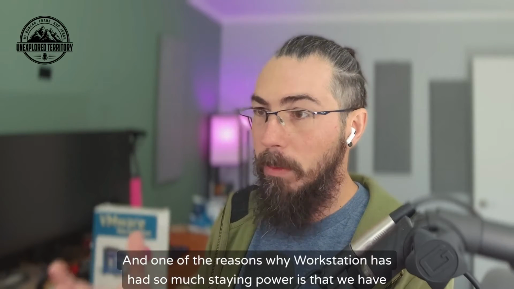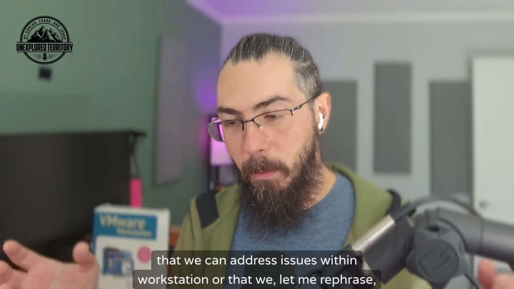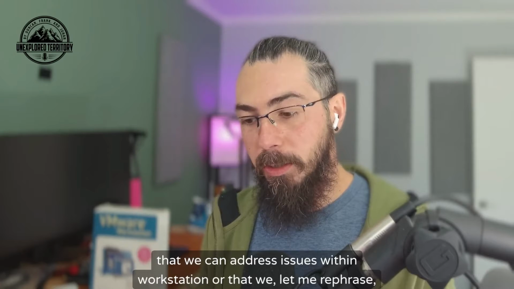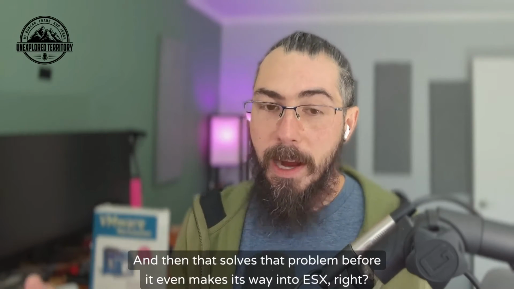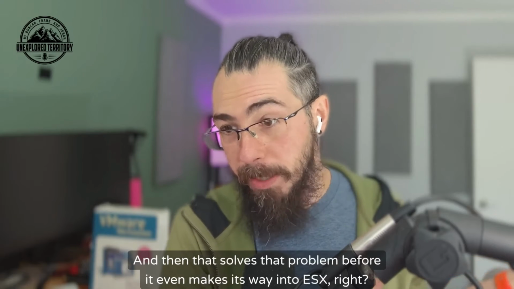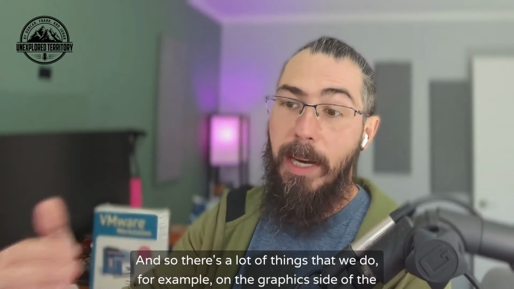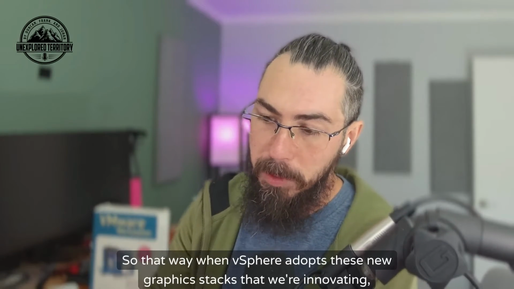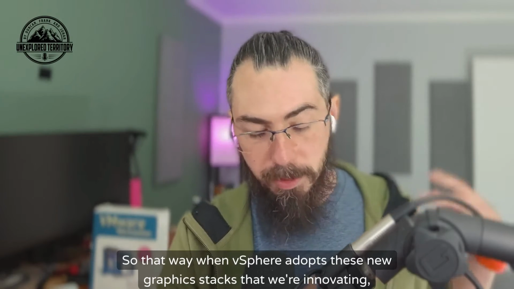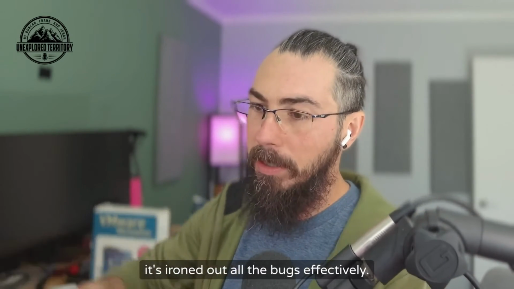And one of the reasons why Workstation has had so much staying power is that we have this scale where, when we see issues within Workstation, we can address them, and that solves the problem before it even makes its way into ESX, right? And so there's a lot of things that we do, for example, on the graphics side of the house. We push the envelope there and we make that super performant. That way when vSphere adopts these new graphics stacks that we're innovating, it's ironed out all the bugs effectively.